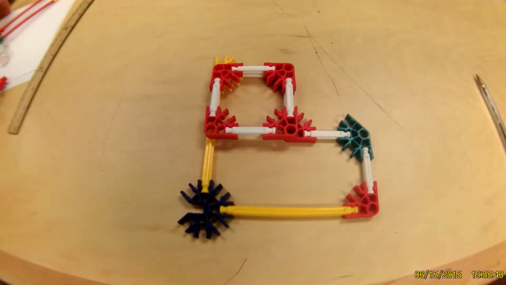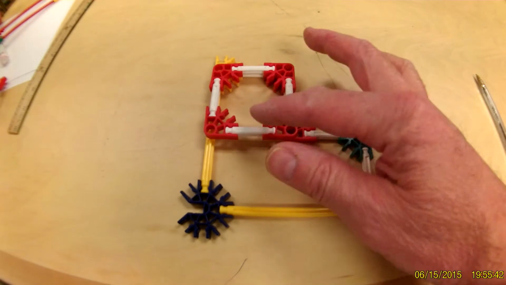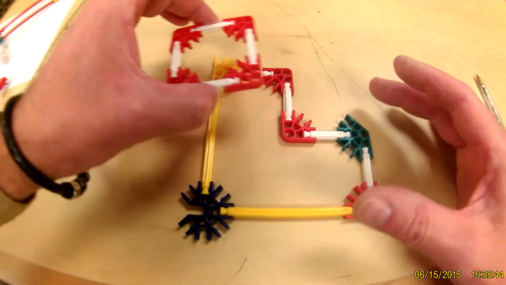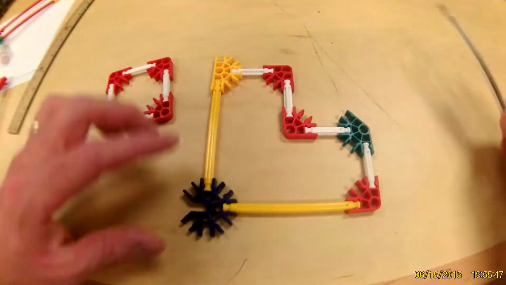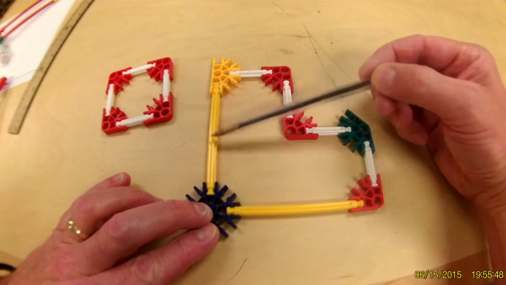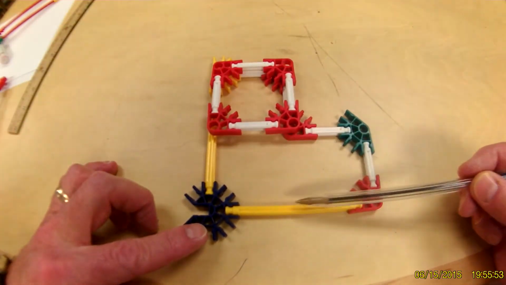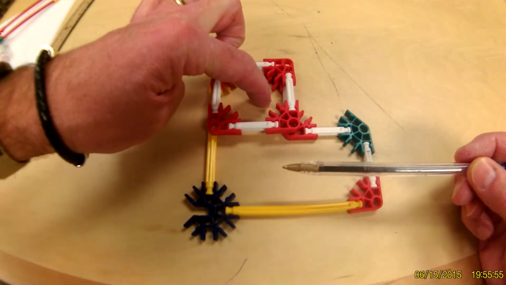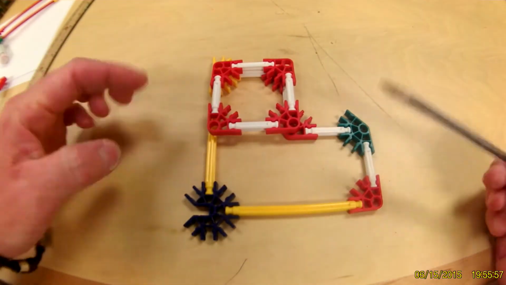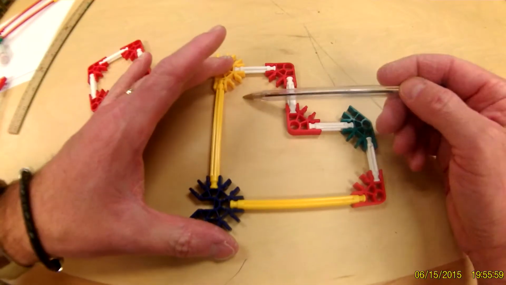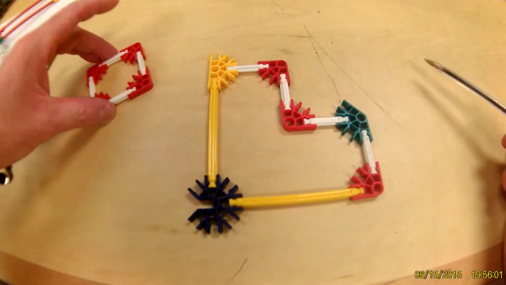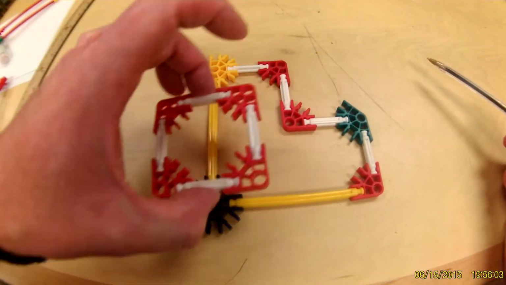So when you find the area of this shape, you find the area of this part right here first. And then you find the area of this part right here. So you find the area of a square, you find the area of the rectangle, and you add them together to get the total area. That's called decomposing a shape.